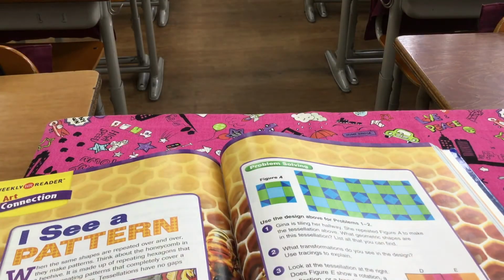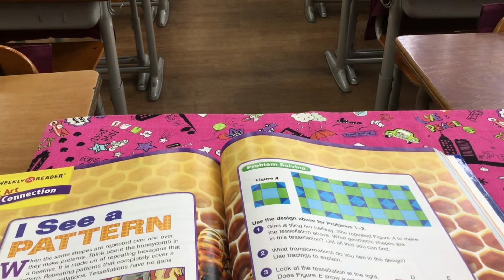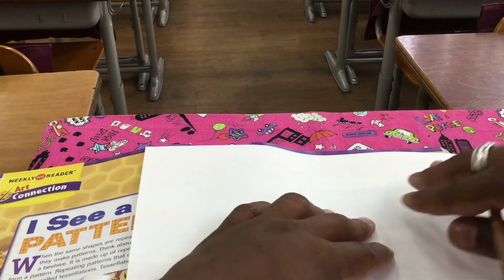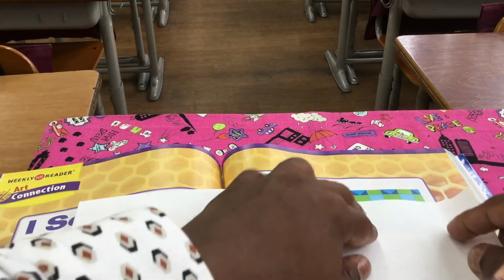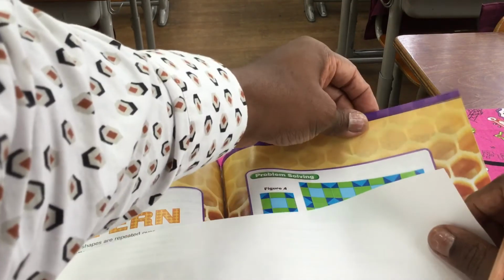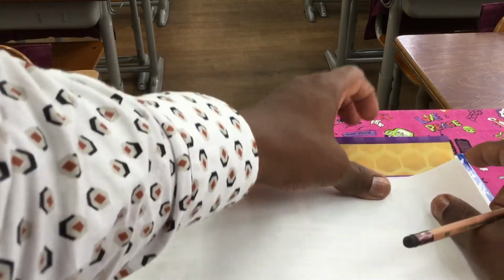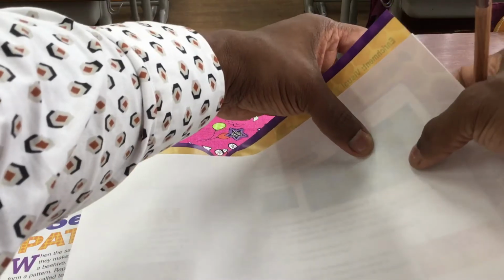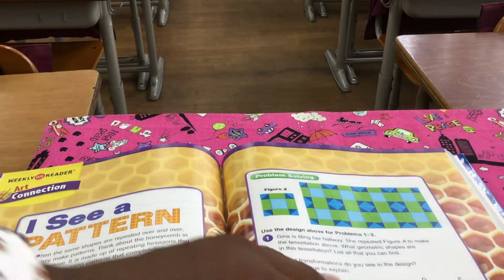Let's look at what transformations we can see. If you're having a difficult time seeing the transformations, you can use paper to trace over them to help you. It's a little difficult for me to trace because then it's going to mess things up for me in the camera, right?